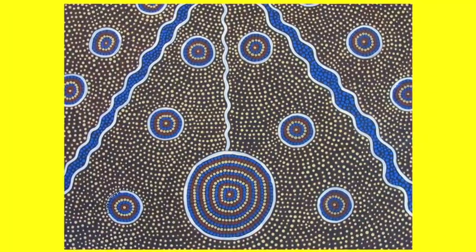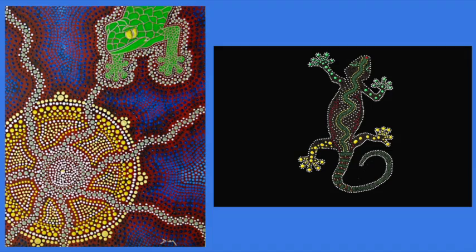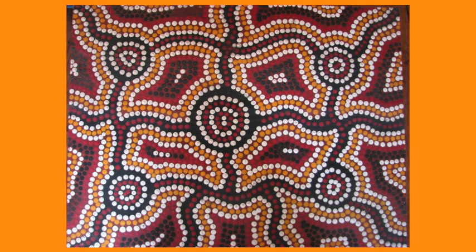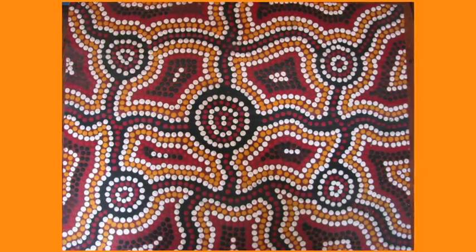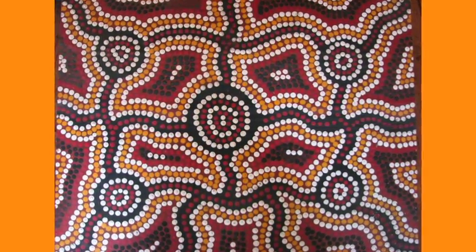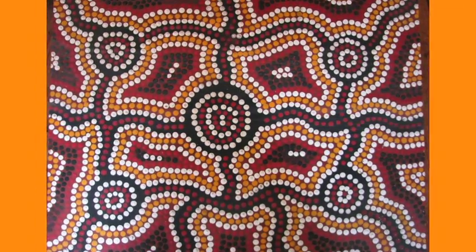Here's a picture of Australian Aboriginal art. Notice all the dots that are in it. Here is another picture of Australian Aboriginal art, including some animals with dots. Australian Aboriginal art uses lots of dots. We are going to be working on dots next week and animals this week.